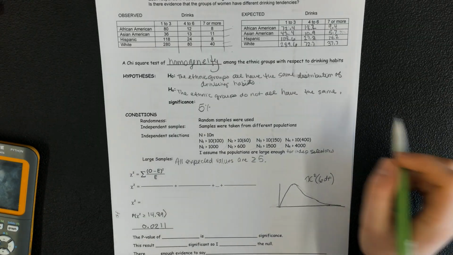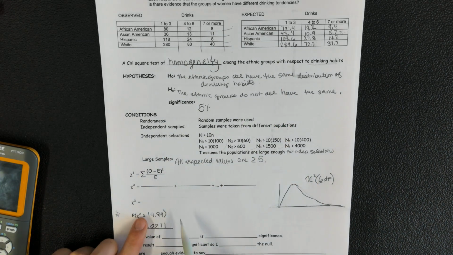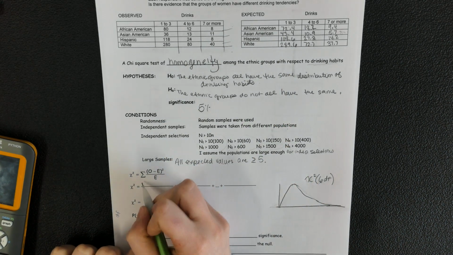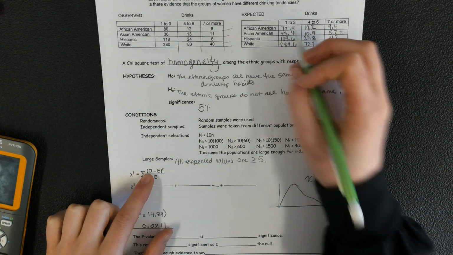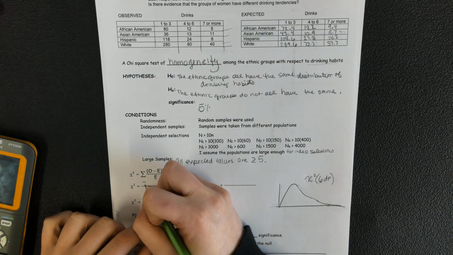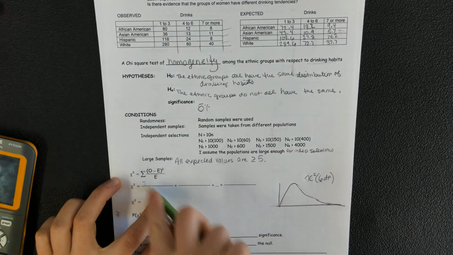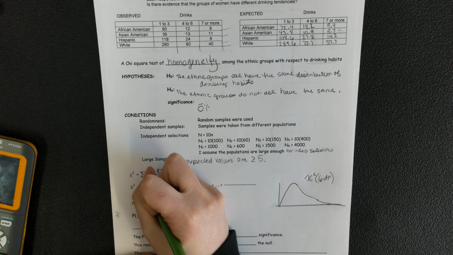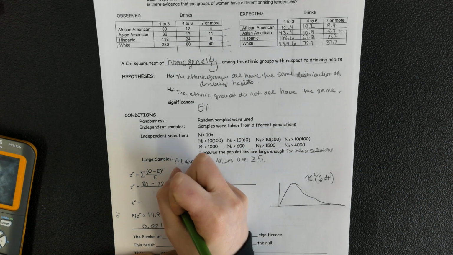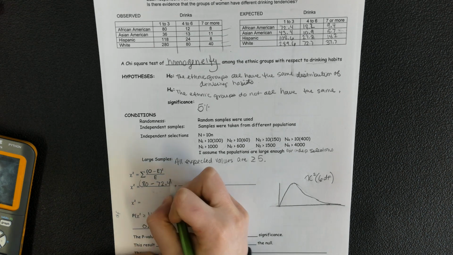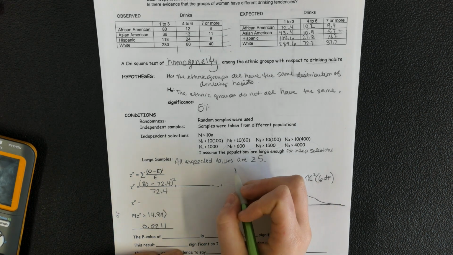Then we get to come down here and start actually finding our test statistic. Remember, to prove this, we would have to take our observed. This is the observed. So we would take 80 minus our expected, 72.4, square that and divide it by 72.4.